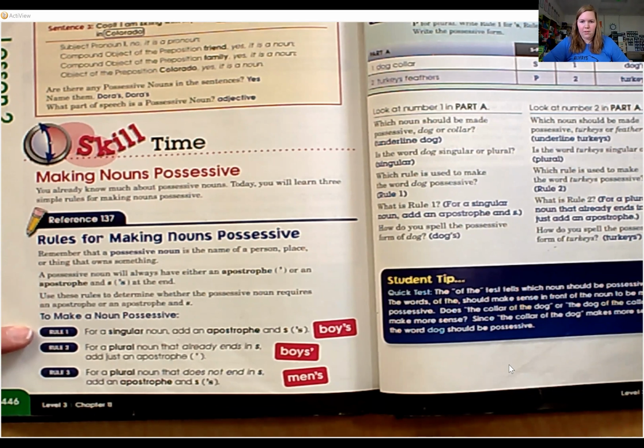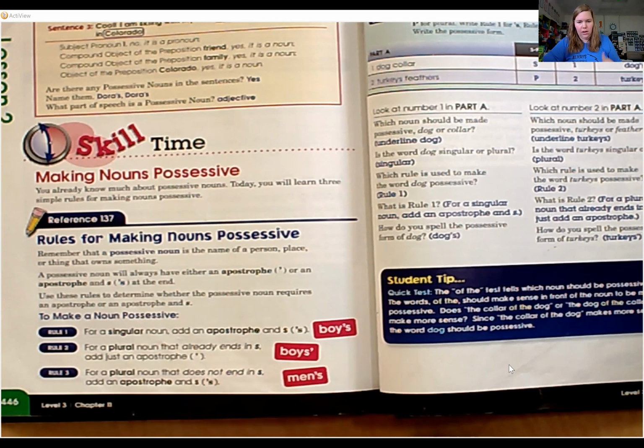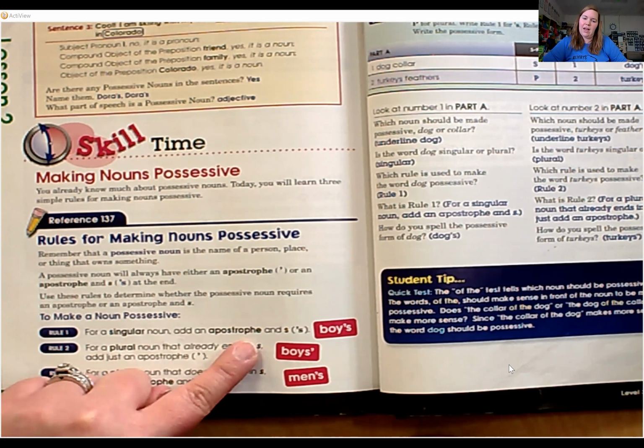To make a noun possessive, rule number 1. For a singular noun, add an apostrophe and S. Like there's one boy, so we use apostrophe S. Singular means one. So read rule 1 with me. For a singular noun, add an apostrophe and S.